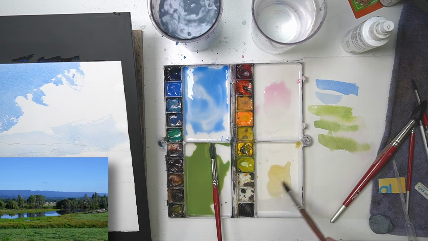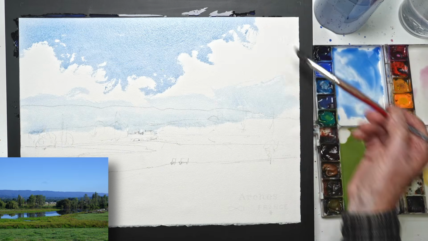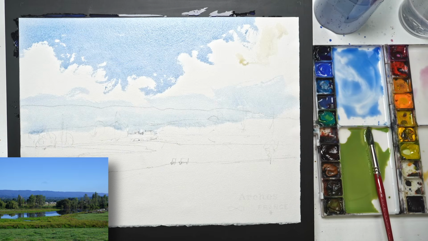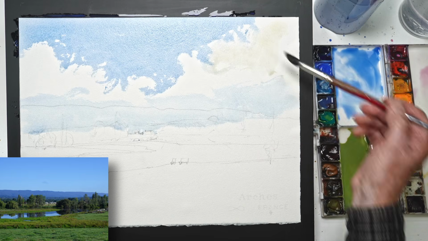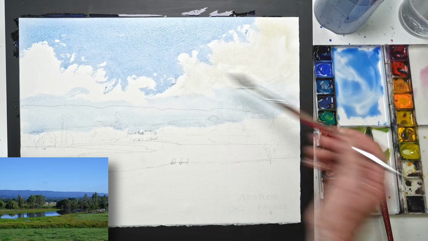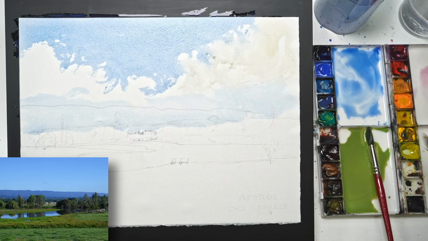Clean the brush. Then I'll go in with this cad orange. And I'm just touching some of the edge of these cloud shapes.